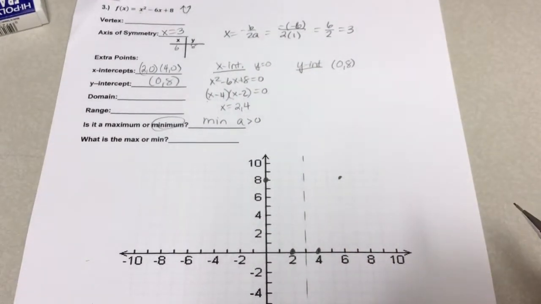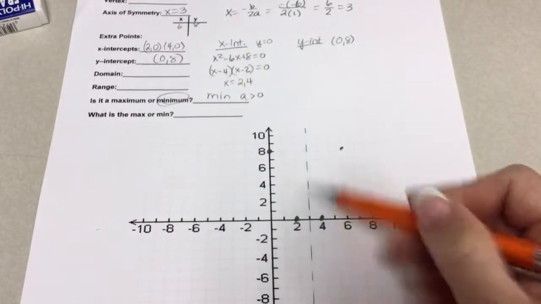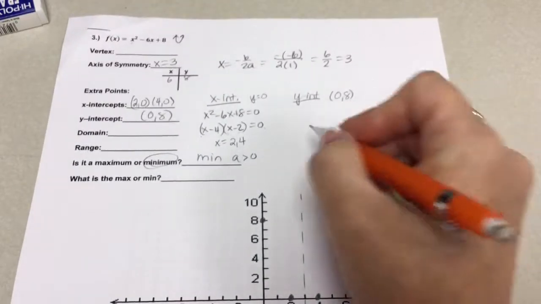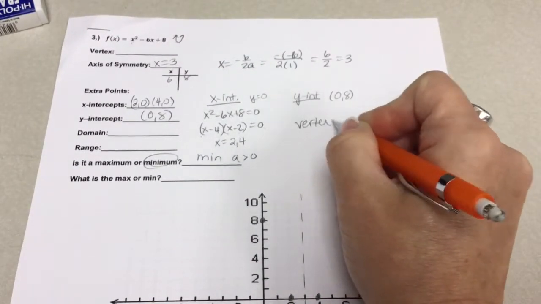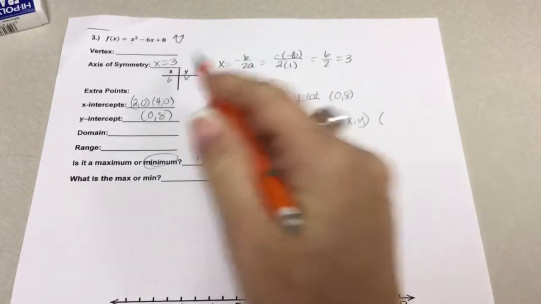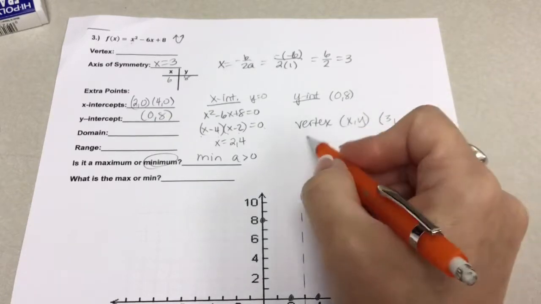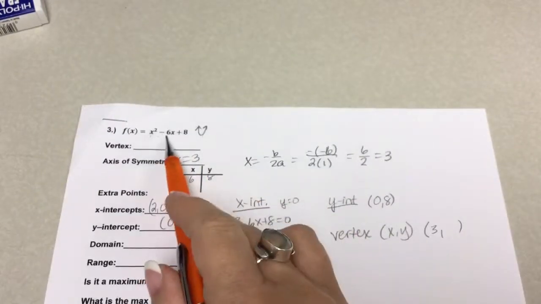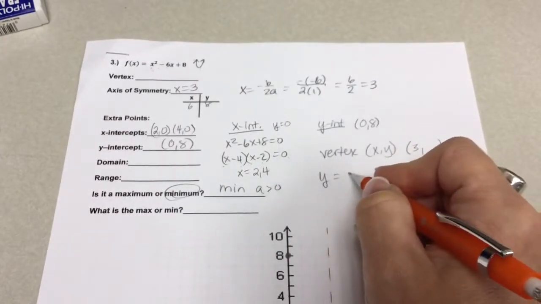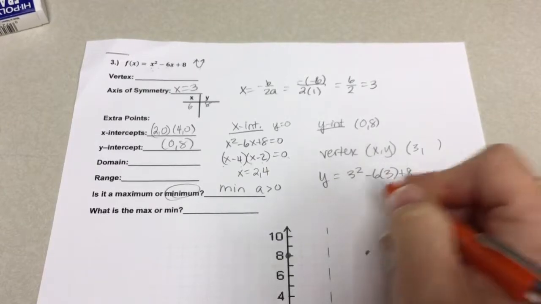Okay, so now we need to find the other part of the vertex. Well, we know the vertex is going to lie on this axis of symmetry, so we already know the x part of the vertex. The vertex is going to have an x and a y part, and the x we already know is 3 because it's going to fall on the axis. We just need to find y. All right, so if x is 3, how do we find y? Well, that's pretty easy. We just put it in the formula. 3 squared minus 6 times 3 plus 8.